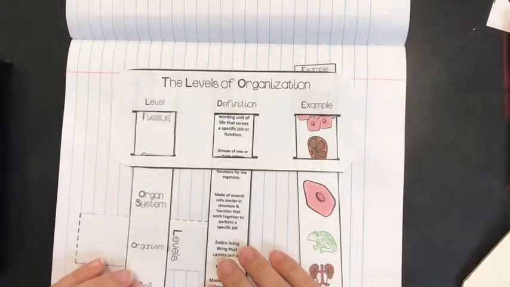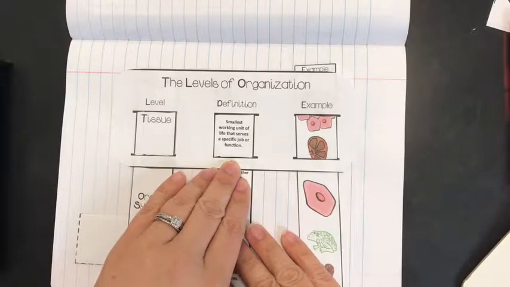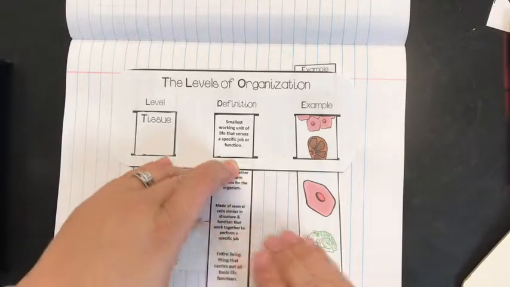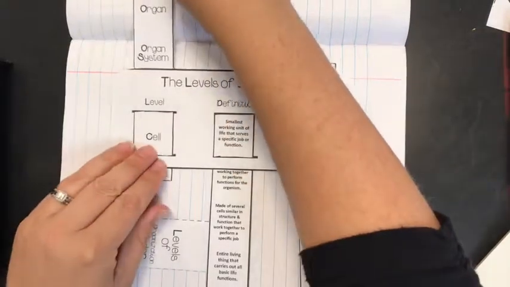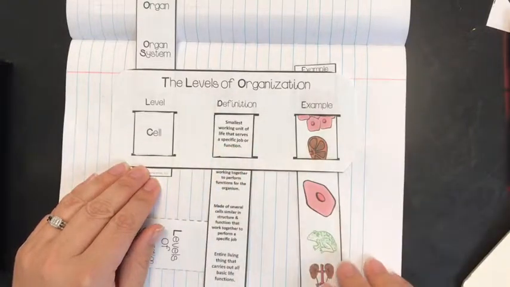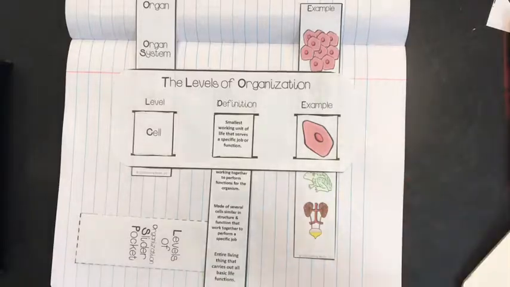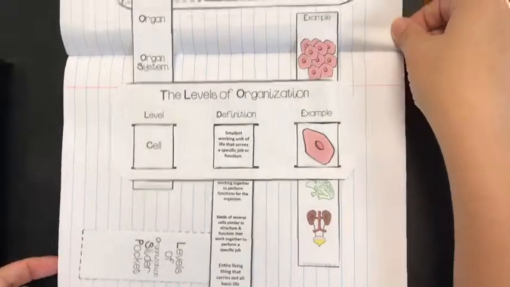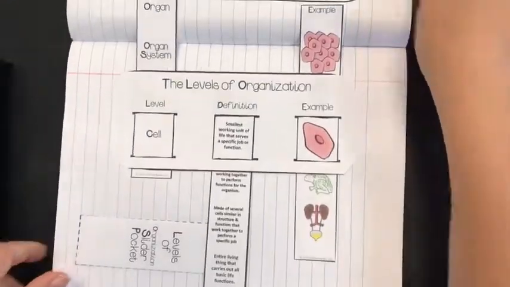And so to look at these, let's say we're looking at the smallest working unit of life that serves a specific job or function. The smallest thing, guys, that's a cell. So I can line it up here with cell. There's my definition of cell. And then I want to find my picture of cell. Ta-da! And you can quiz each other, because if you do the thing on this side correctly, this will be your answer key.